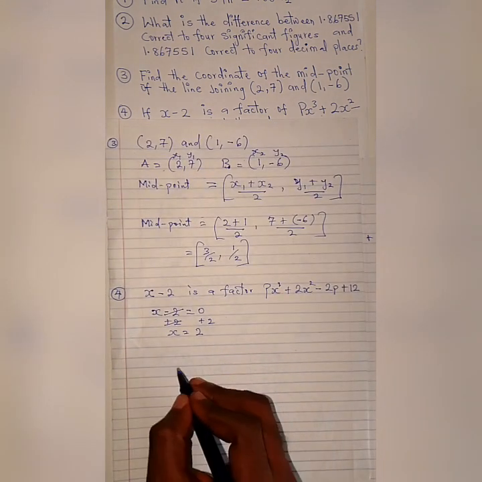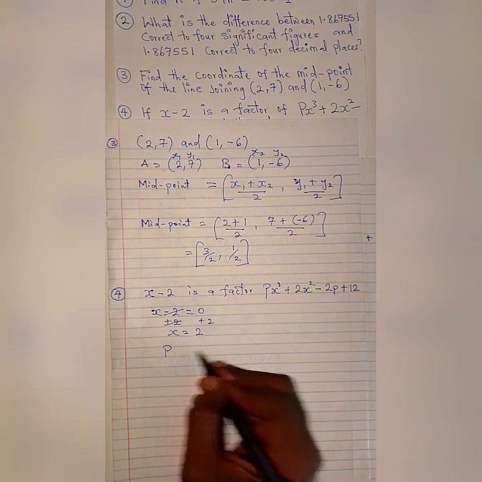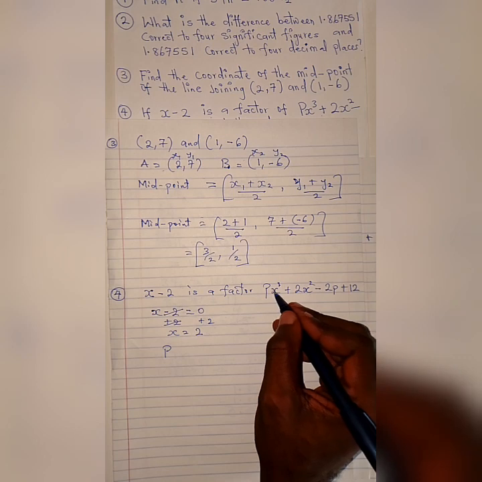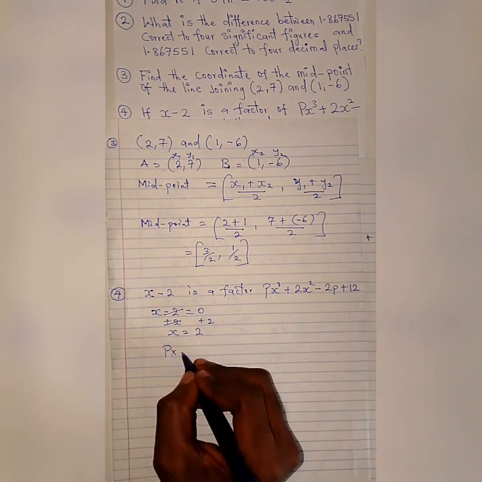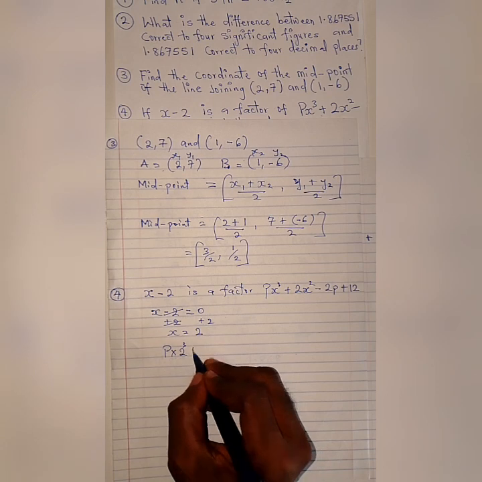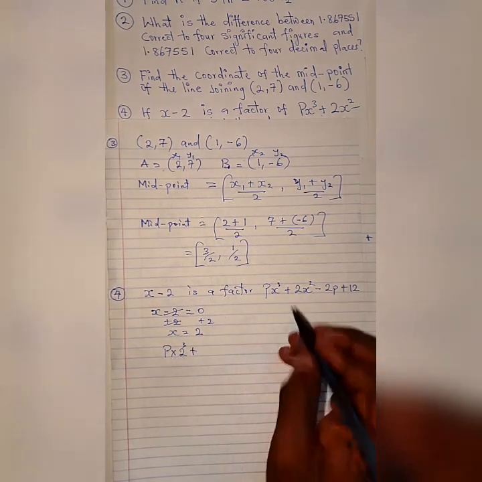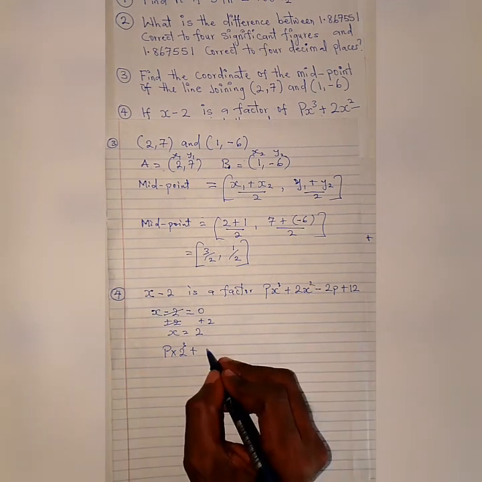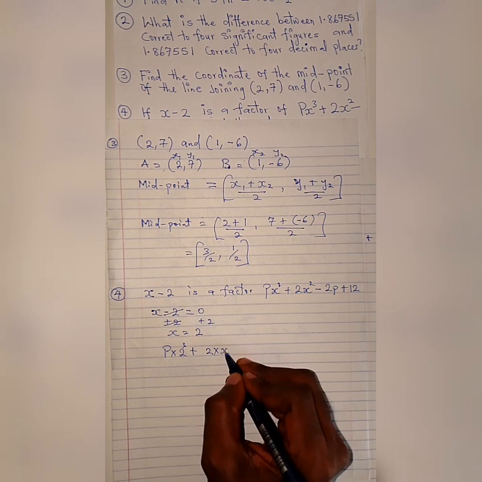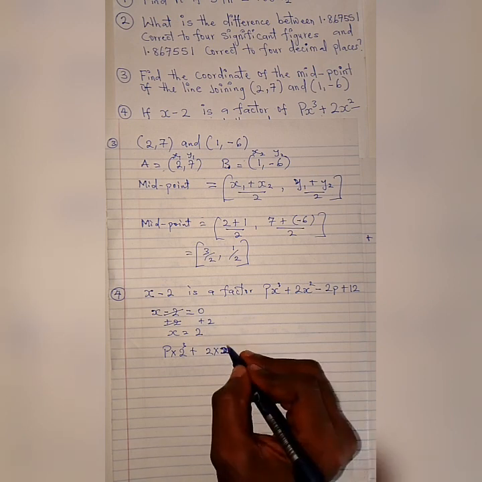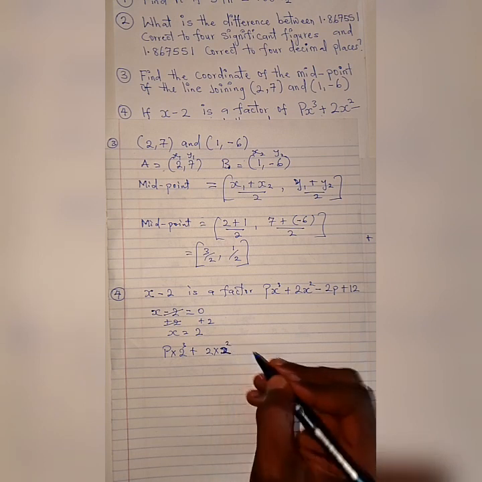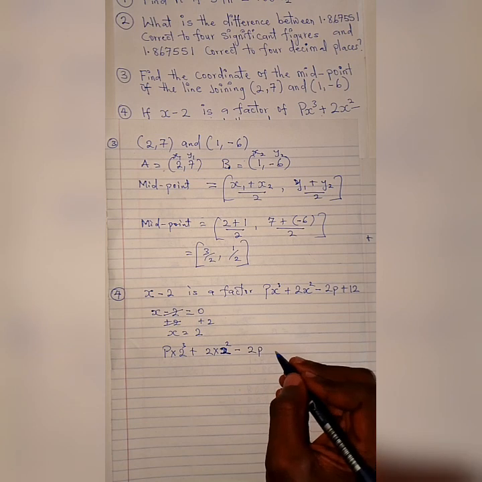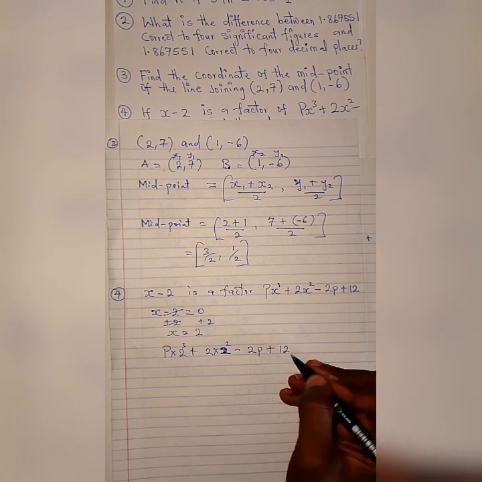So that means we are going to have p times 2 raised to power 3, then plus 2 times 2 raised to power 2, minus 2p, plus 12.